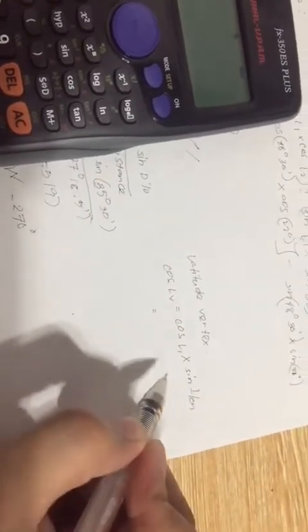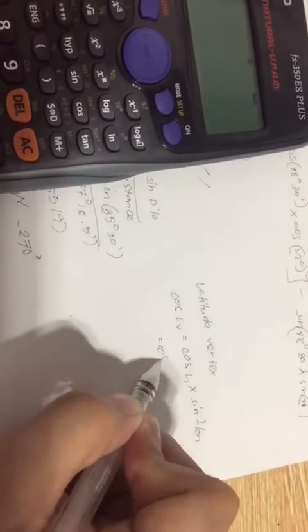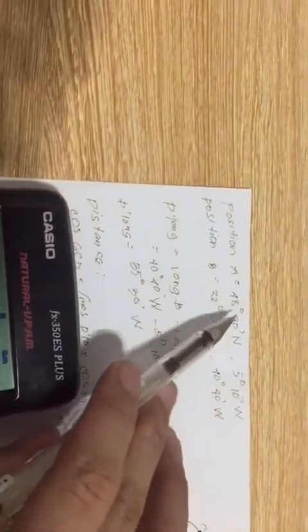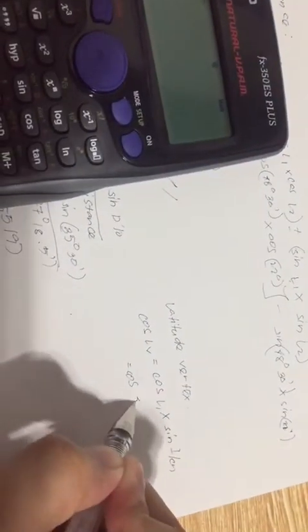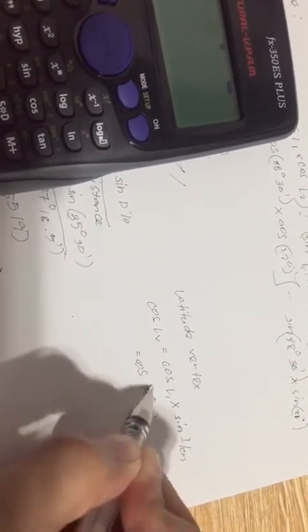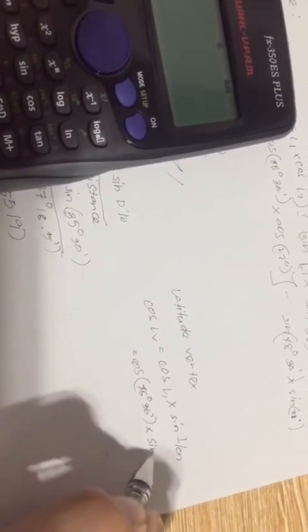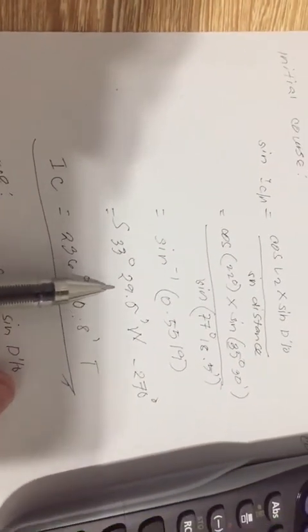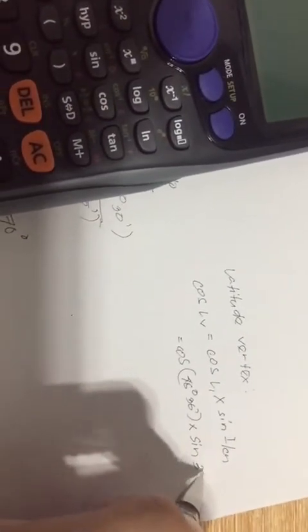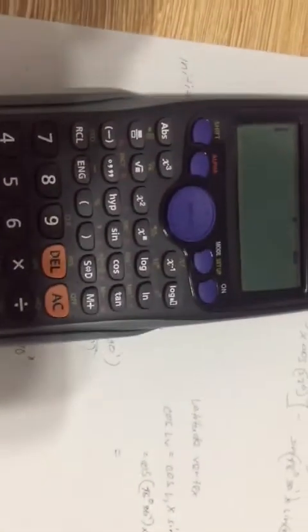So let's substitute. Cosine latitude 1 is 48 degrees and 30 minutes times sine initial course. Our initial course is 33 degrees and 29.5 minutes. So after that, we will solve it.